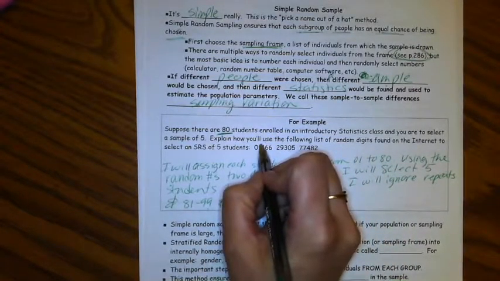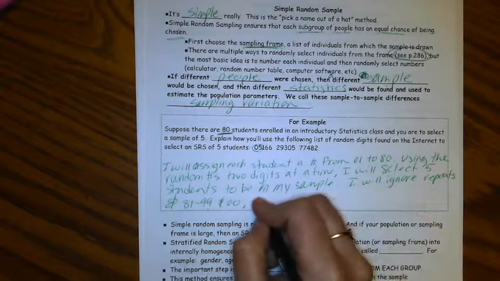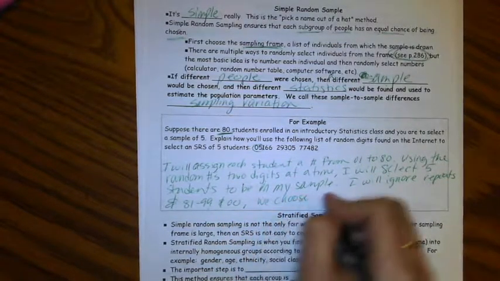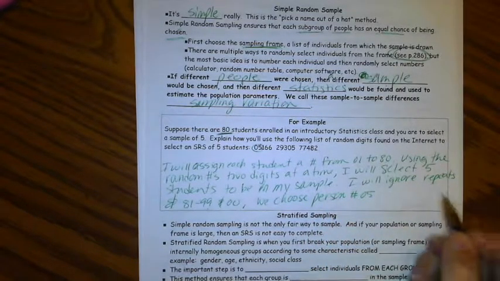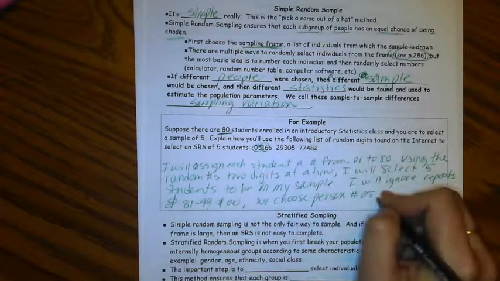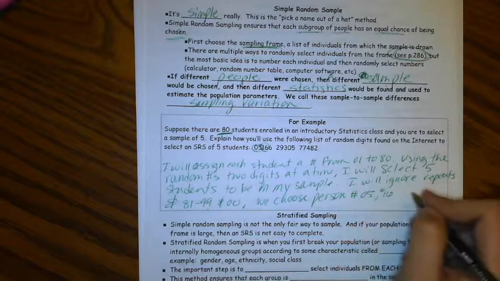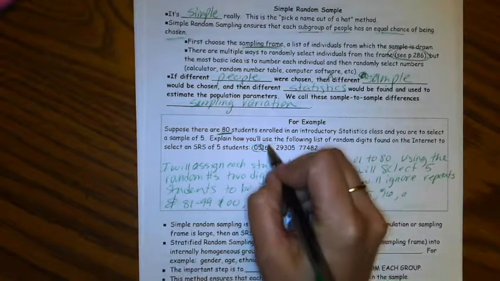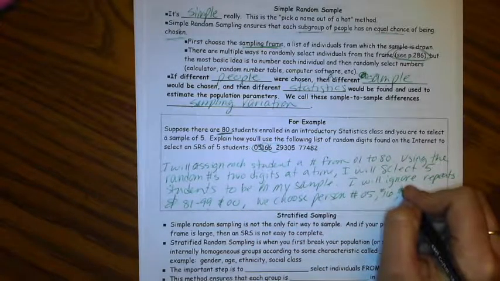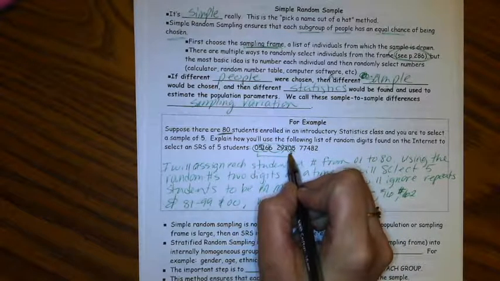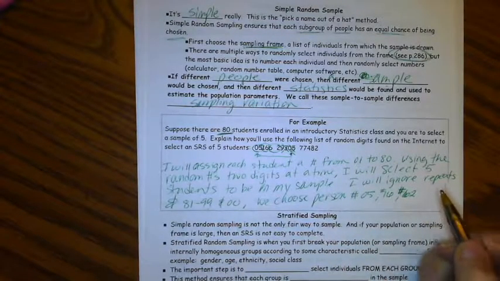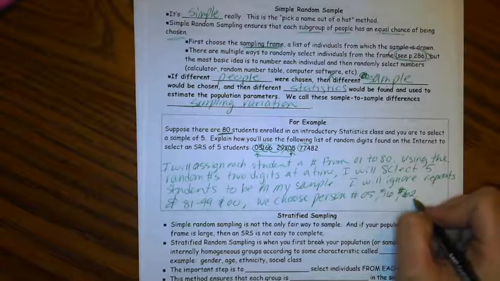All right, so looking at our random number table, now we're going to do it. We choose person number 5, 16, 62, 93 we will ignore. 5 we will ignore because we already picked person 5 and we're not going to pick him again. 77.